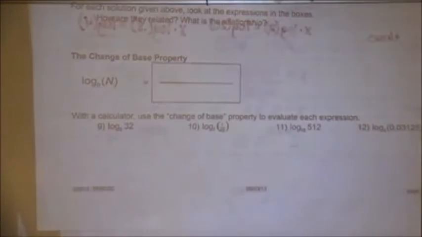And it just says that every single time, if I am in a base that my calculator won't do, I can put it into common log by writing the log of the argument over the log of the base.